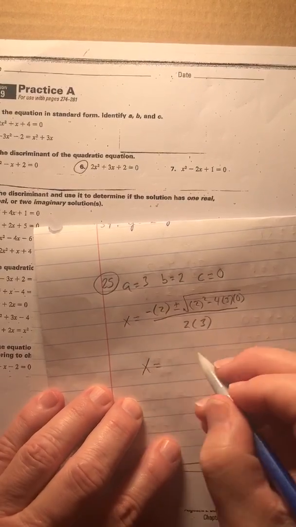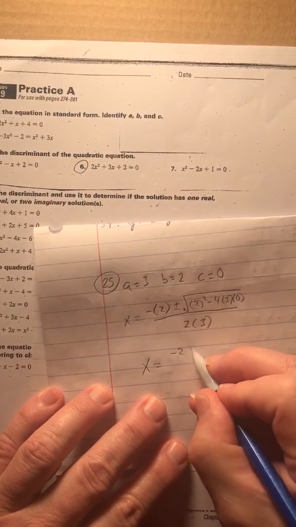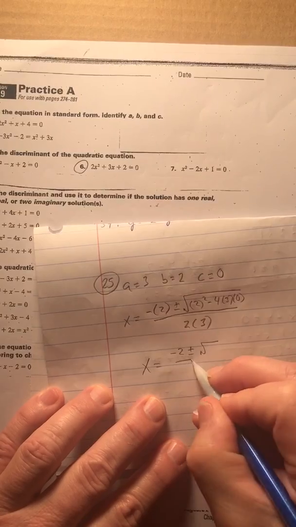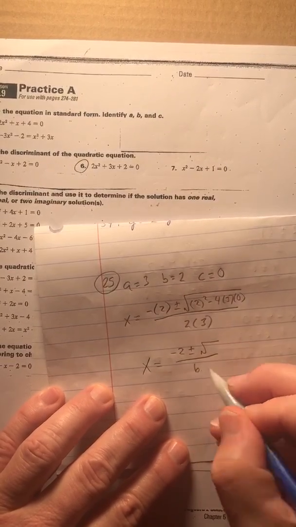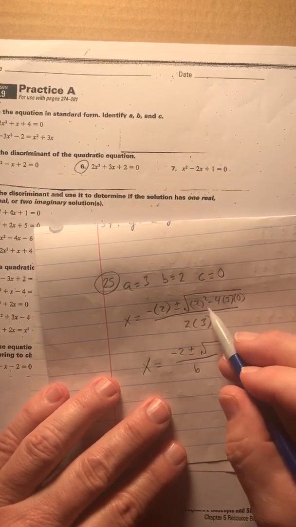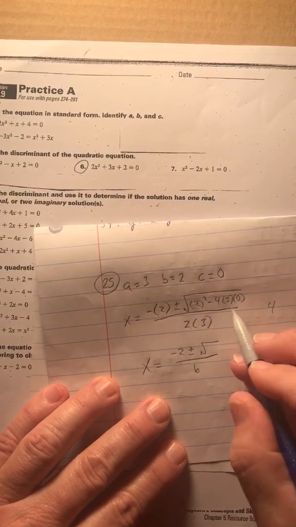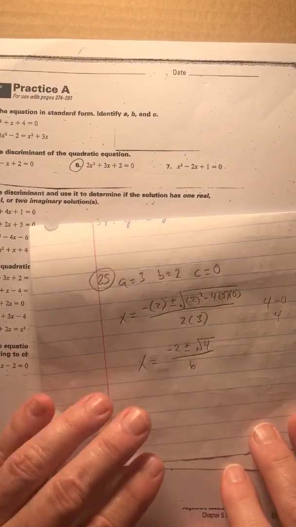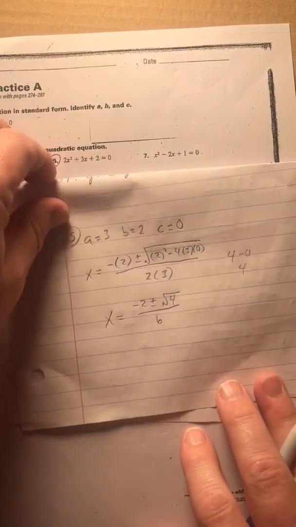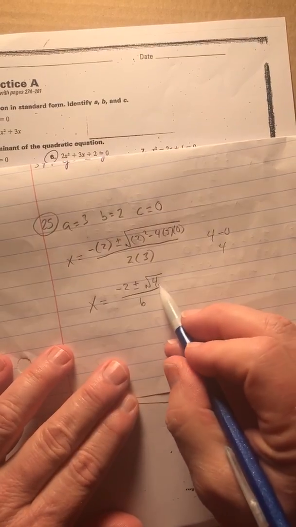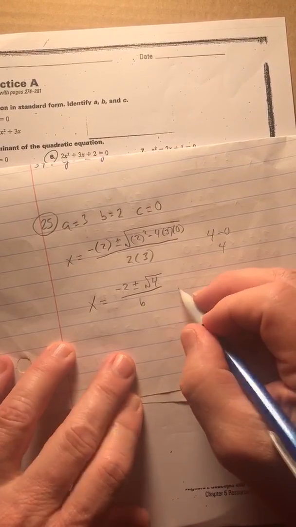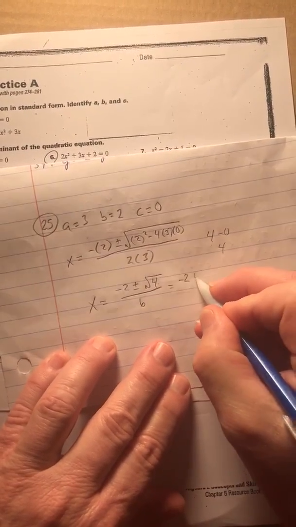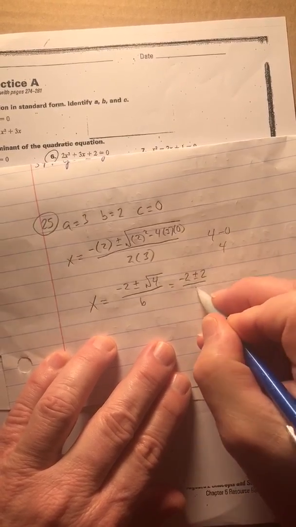So we get x equals negative 2 plus or minus square root over 2 times 3, which is 6. Do our discriminant. 2 squared gives me 4. 4 times 3 is 12, times 0 is 0. So I have 4 minus 0, which is just 4. So that becomes a 4. Now all I got to do is finish this off because we know the square root of 4 is 2. So I get negative 2 plus or minus 2 over 6.